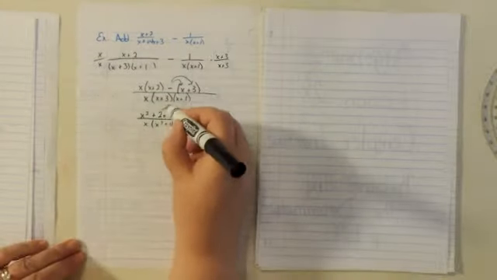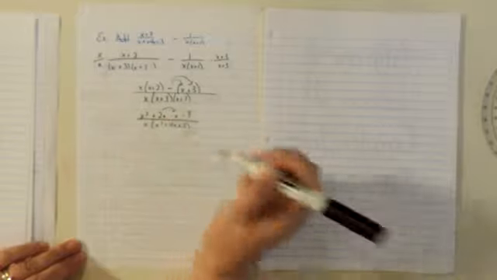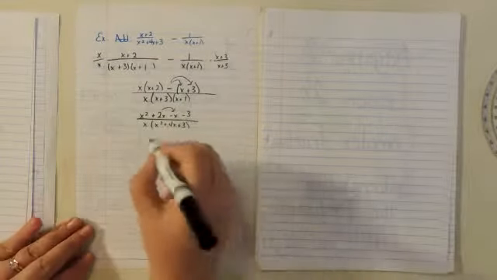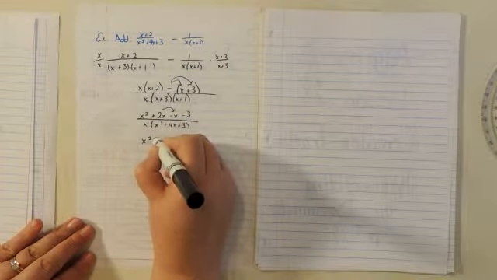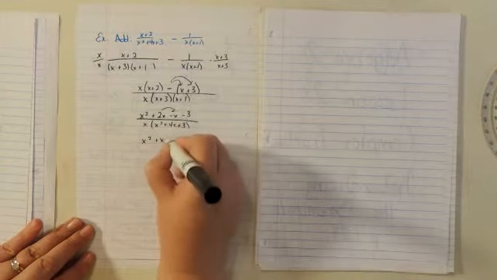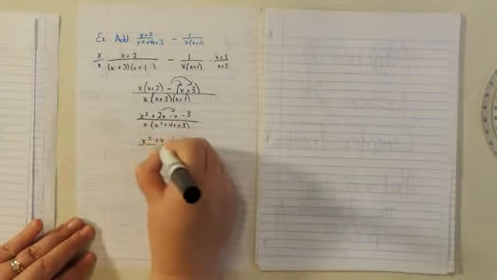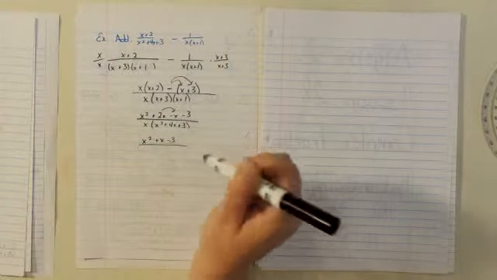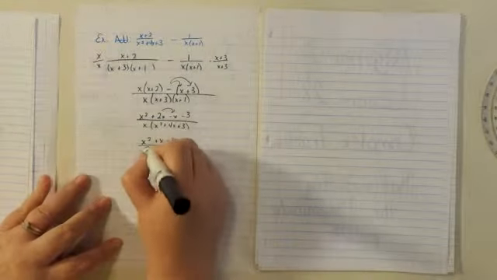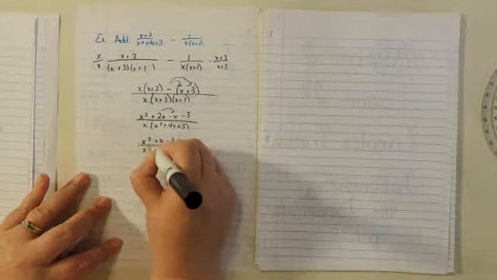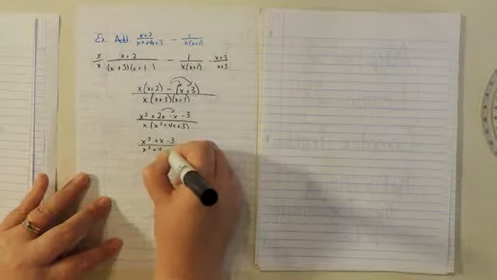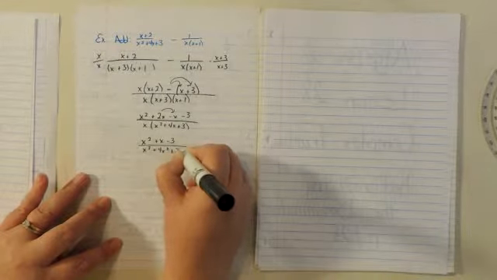Alright, we're going to put the like terms together, and we're going to get rid of the parentheses on the bottom. So we'll have x squared. 2x minus x is just an x. So plus x minus 3 all over x cubed plus 4x squared plus 3x.